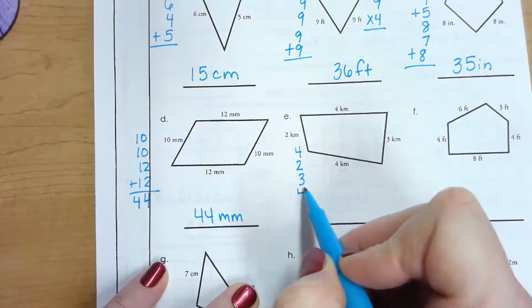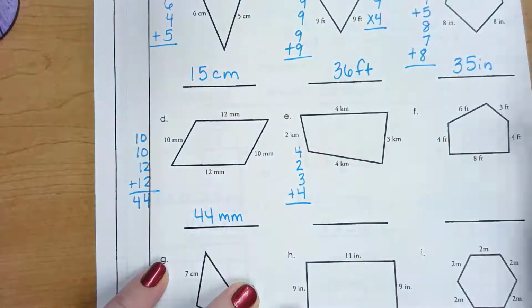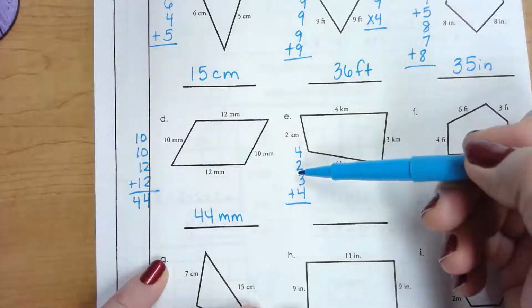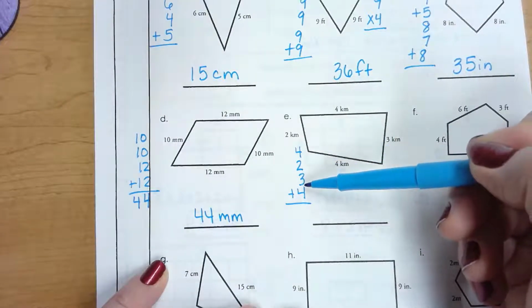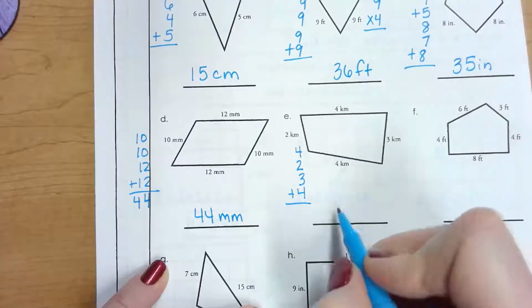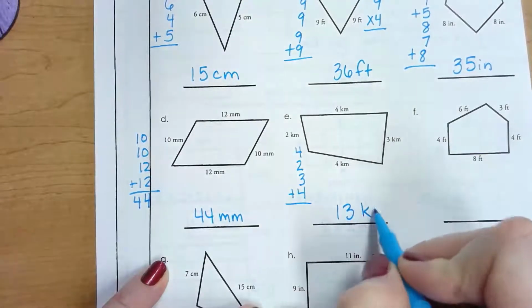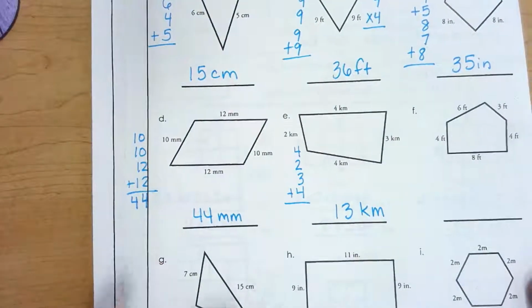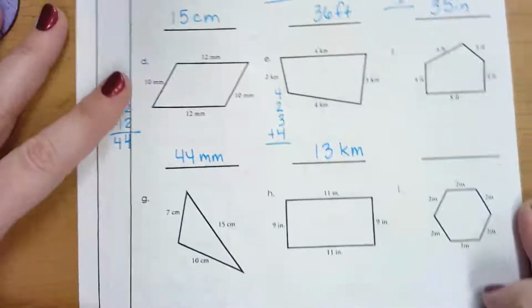If we look at letter E, we have 4 on the top, 2 on the side, 3 on the other side, and 4 on the bottom, and we're going to add those 4 numbers. So 4 plus 2 is 6, 6 plus 3 is 9, 9 plus 4 is 13, and we're measuring in kilometers there. Okay, that's how we find perimeter.